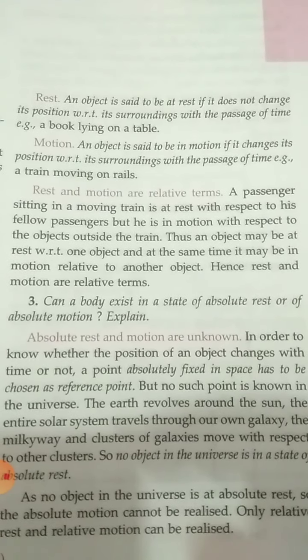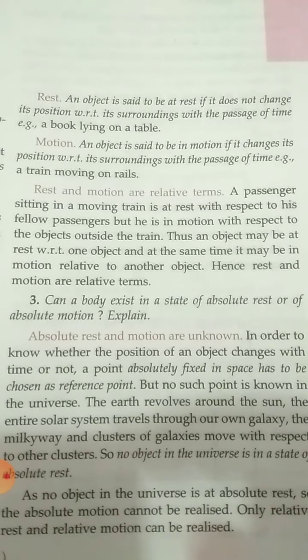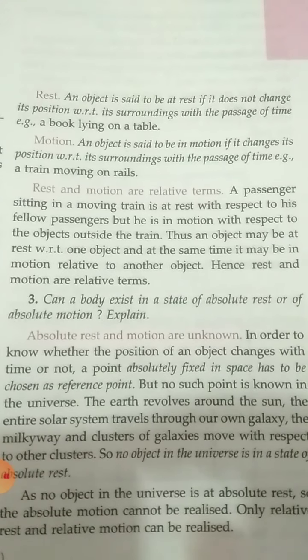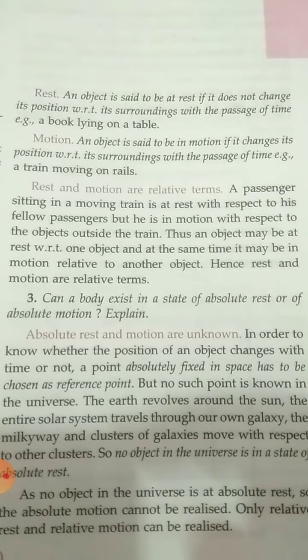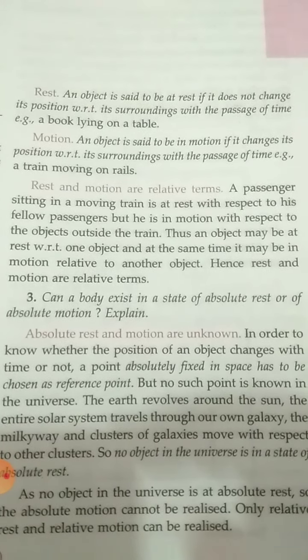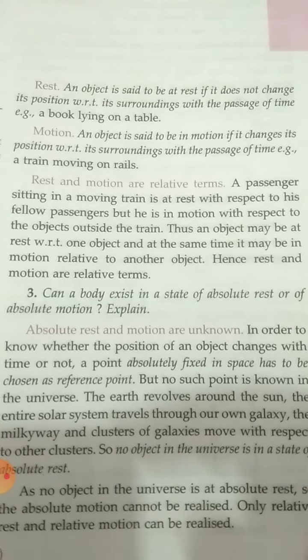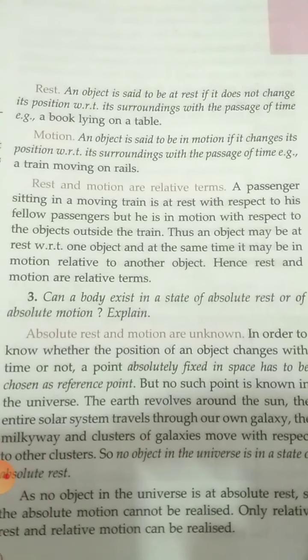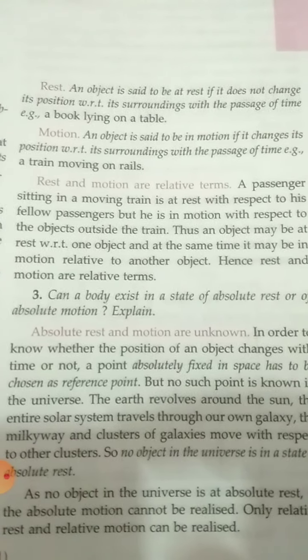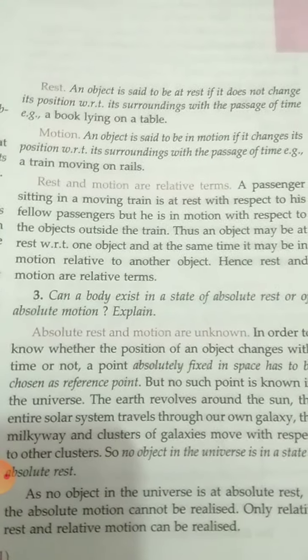Hence you can say rest and motion are relative to each other. Any object is never at 100% rest or 100% in motion. So the frame of reference plays an important role in explaining the position of the object.